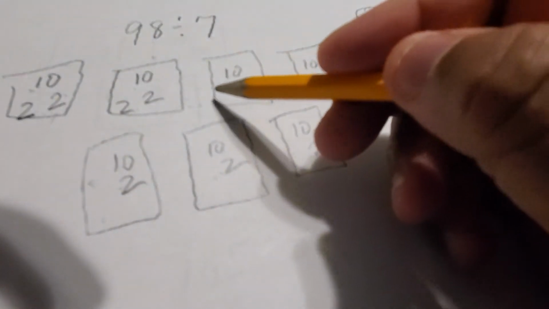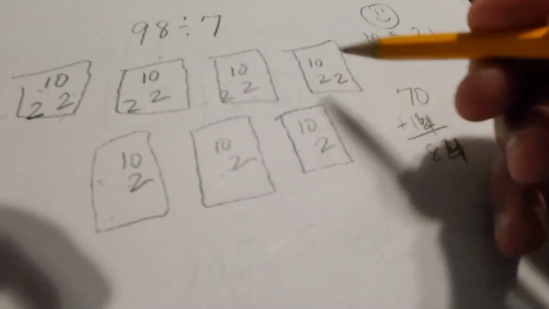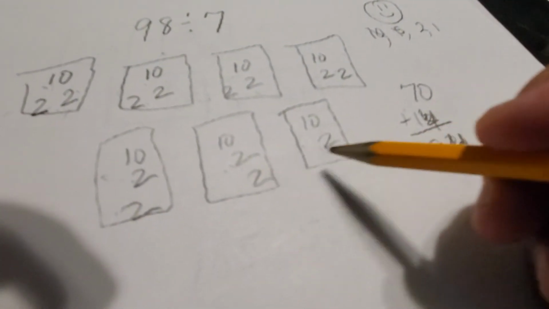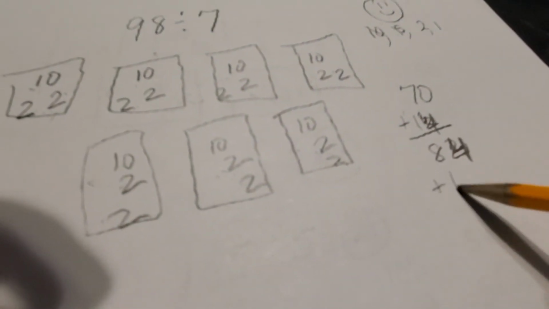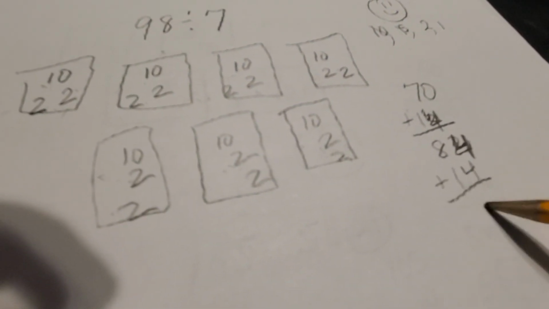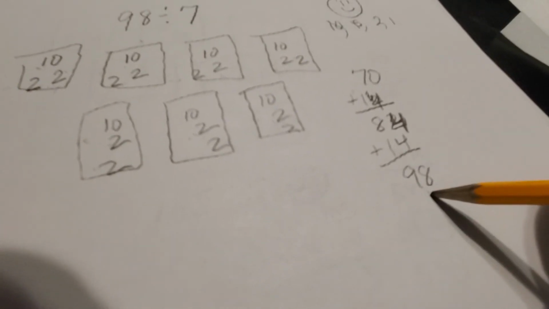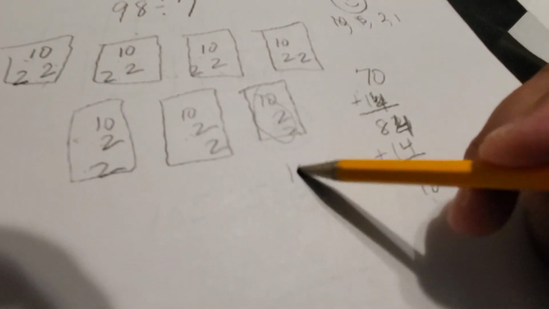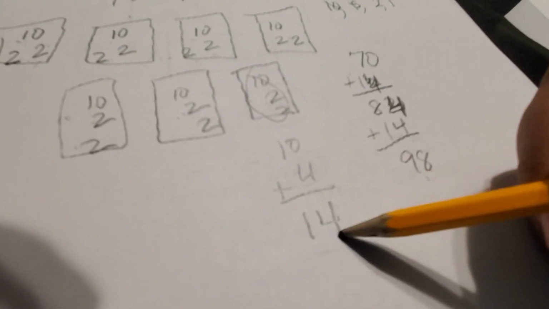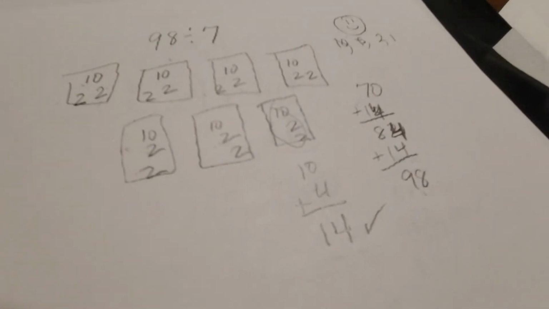So I gave 10, then 2, and then 2 more. So that's another 14. That's 98. Well, this is not my answer. My answer is how many did I put in each box. So that's 10 plus 2 plus 2. That's 10 plus 4. The answer is 14. So that's a strategy you can use.